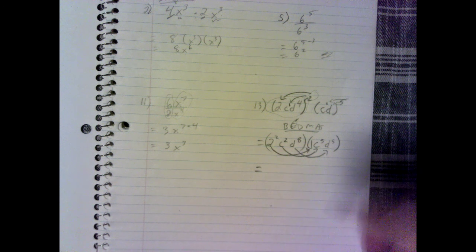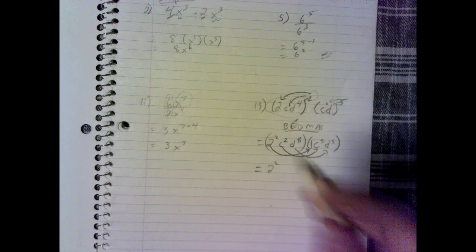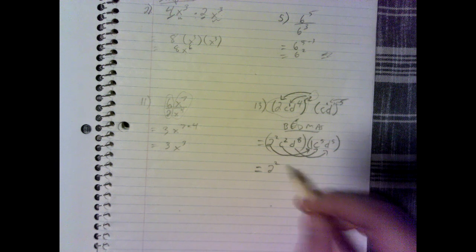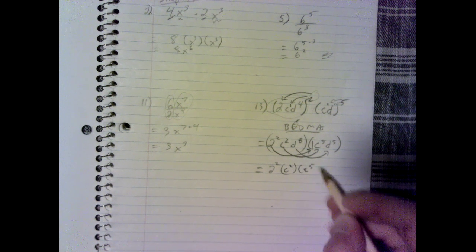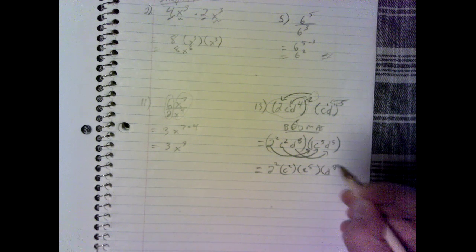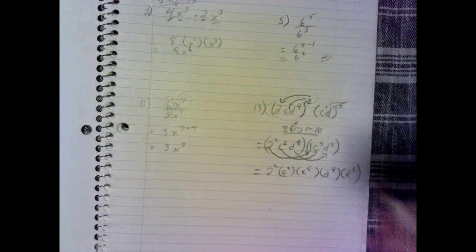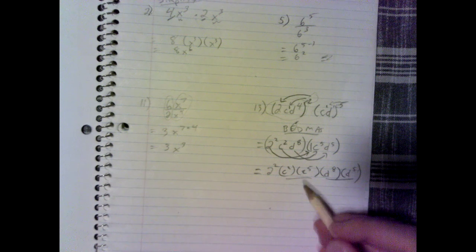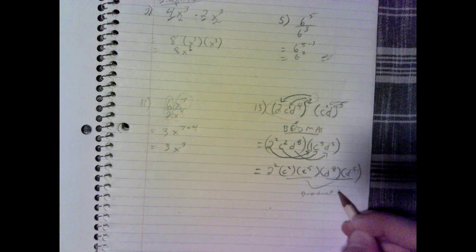So 2 squared times 1 is just 2 squared, because anything times 1 is itself. Then you have c to the exponent 2 times c to the exponent 5. I'm going to rewrite it out just to make it the last example, so we'll write out a little more steps. Then you have d to the exponent 8 times d to the exponent 5. Again, this right here, you're going to be using the product rule, which means you have to add the exponents.